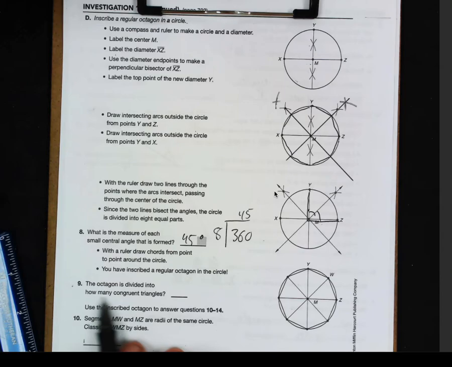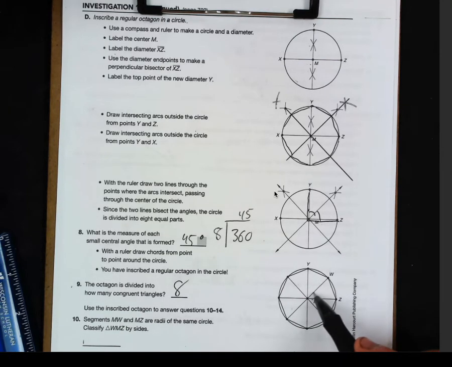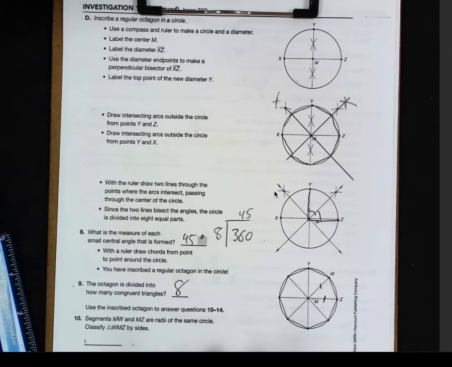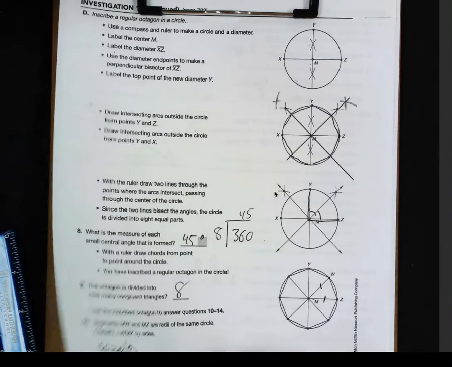The octagon is divided into how many congruent triangles? 8. Segments MW and MZ are radii of the same circle. Classify triangle WMZ by sides. Well, guys, these are radii, so they're the same length. So 2 sides are the same length. Starts with an I because 2 sides makes it isosceles. It's an isosceles triangle. So we're teaching you some of the truths as we work our way through that.